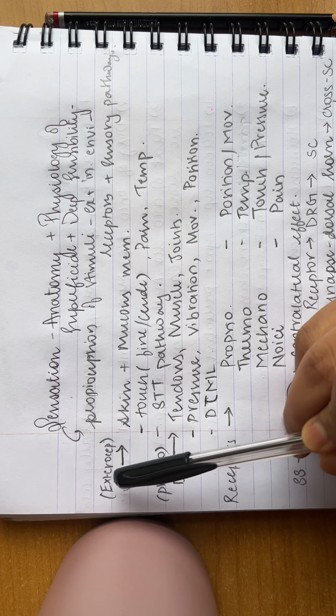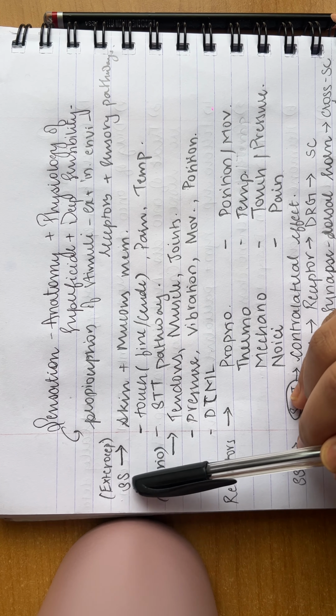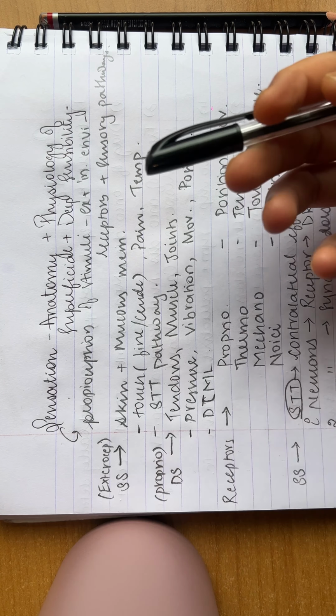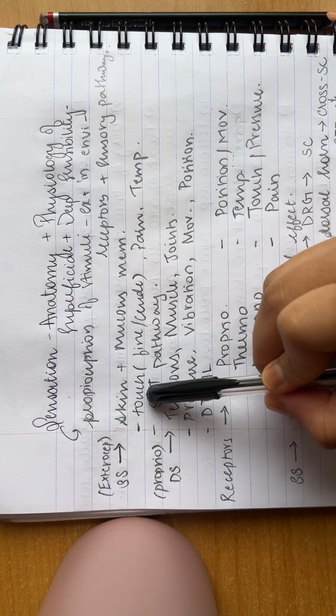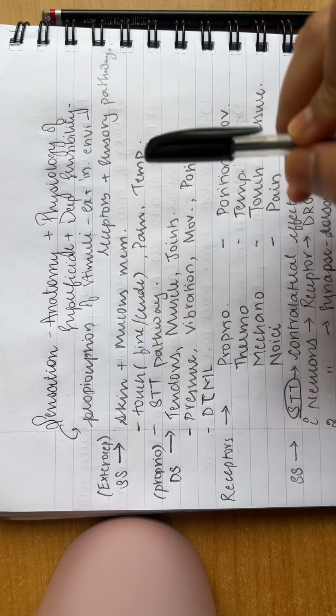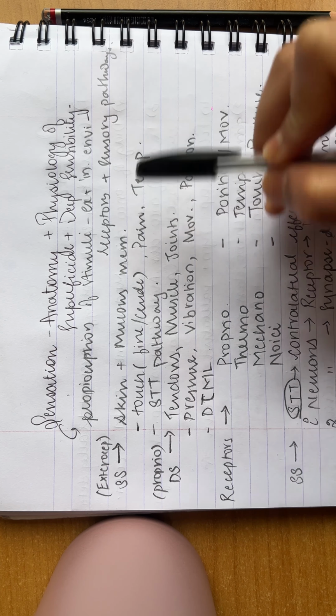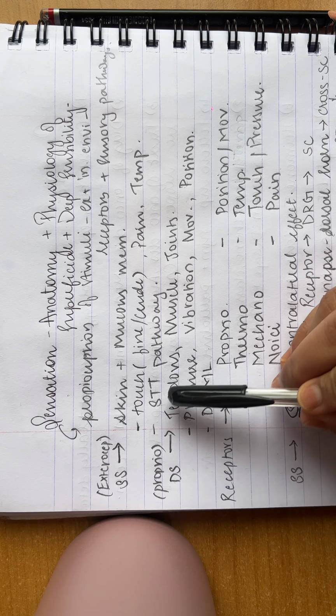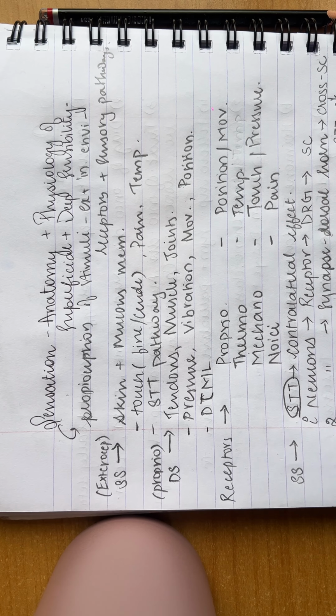It's also called exteroceptive. So superficial, like it says, involves the skin and the mucous membranes. What does it function as? It helps with touch, such as fine or crude touch, pain, and temperature. And it is mediated by the spinothalamic tract pathway.